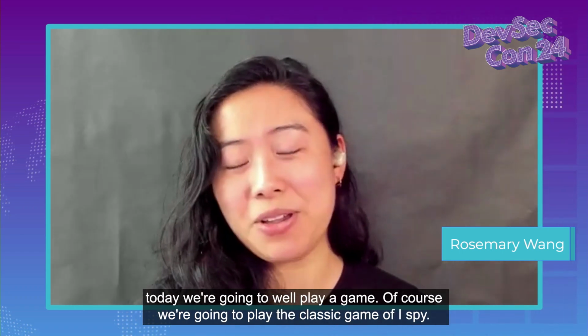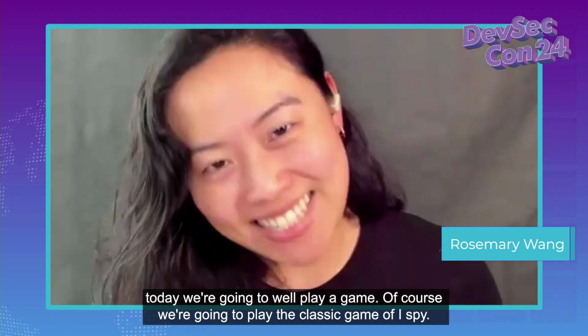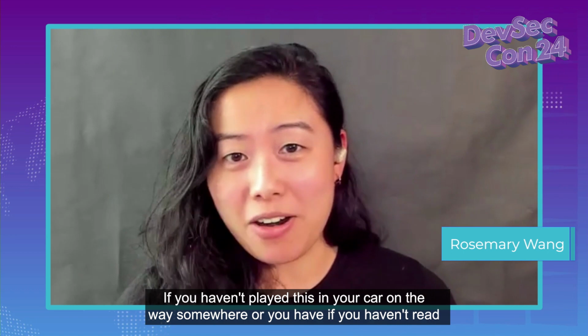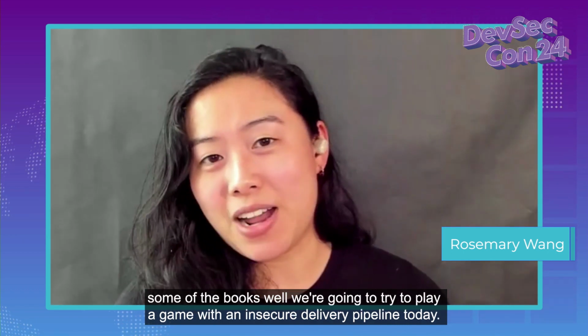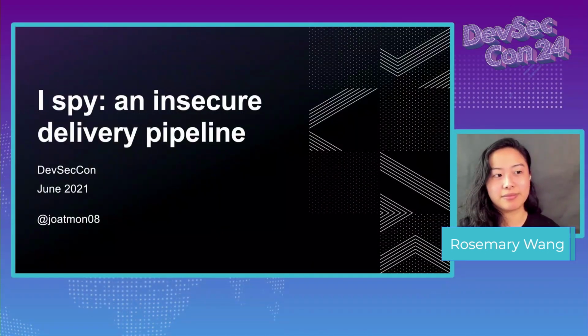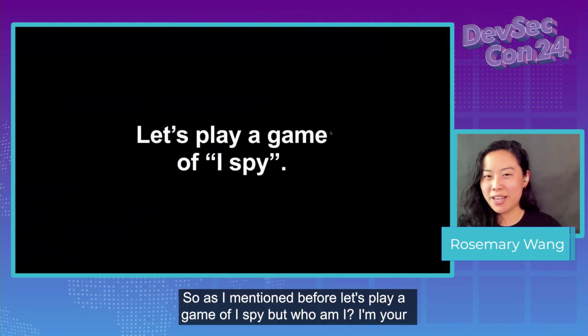And today we're going to play a game. Of course, we're going to play the classic game of I Spy. If you haven't played this in your car on the way somewhere, or if you haven't read some of the books, well, we're going to try to play a game with an insecure delivery pipeline today. So, as I mentioned before, let's play a game of I Spy.